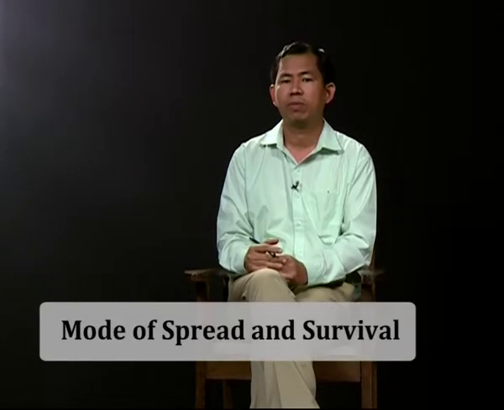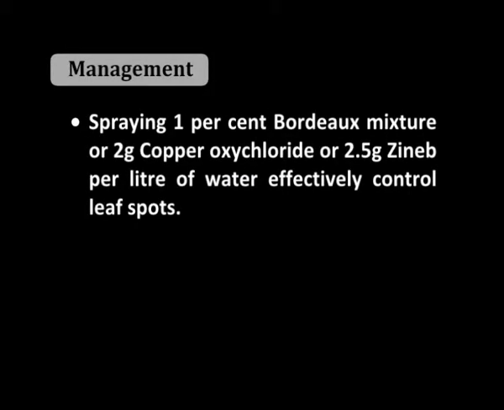A. melongenae also infects the fruits, causing large, deep-seated spots. The infected fruits turn yellow and drop off prematurely. Next is the mode of spread and survival. The disease is spread by wind-borne conidia. Now coming to the management of the disease. Spraying 1% Bordeaux mixture or 2 gram copper oxychloride or 2.5 gram Indofil M-45 per liter of water effectively controls leaf spots.